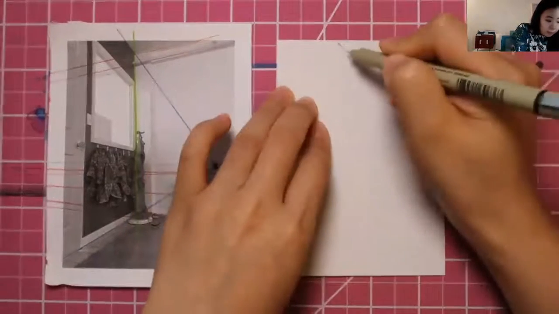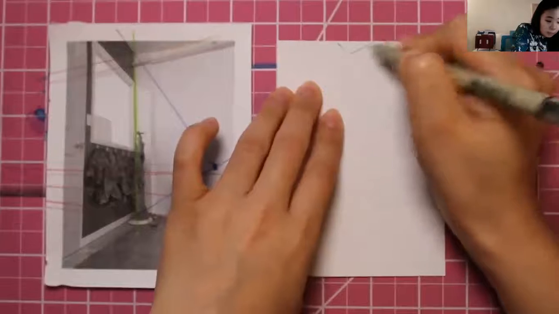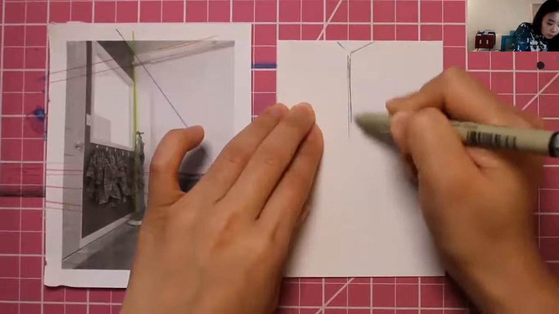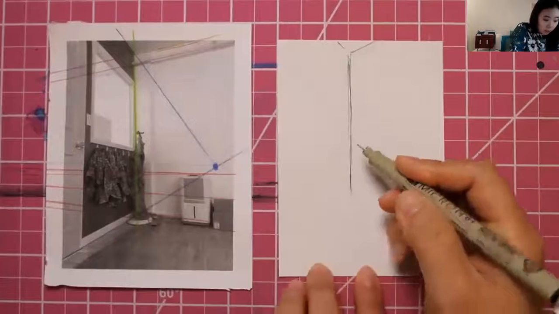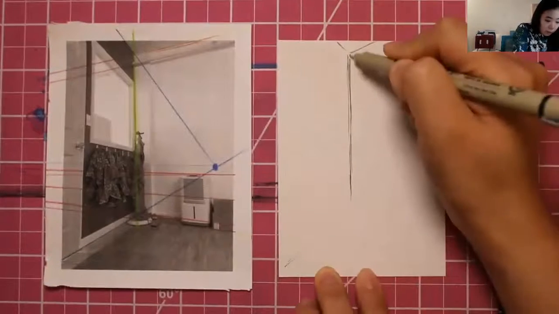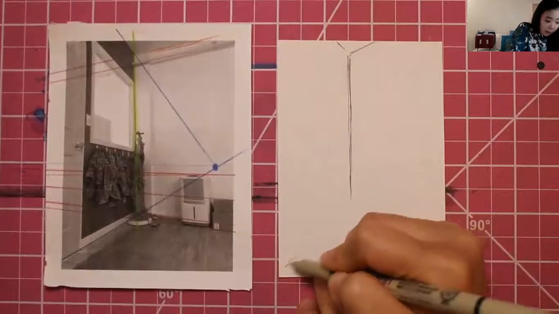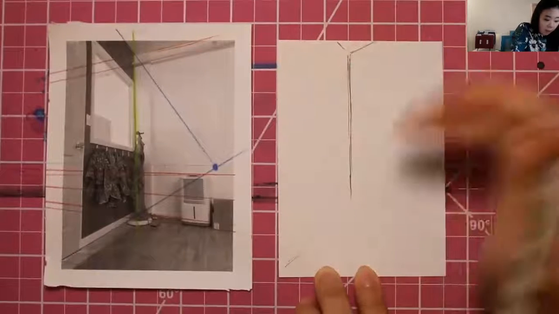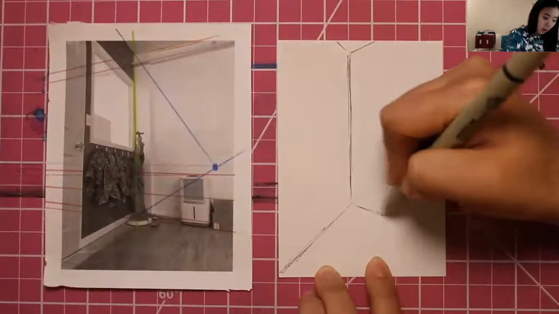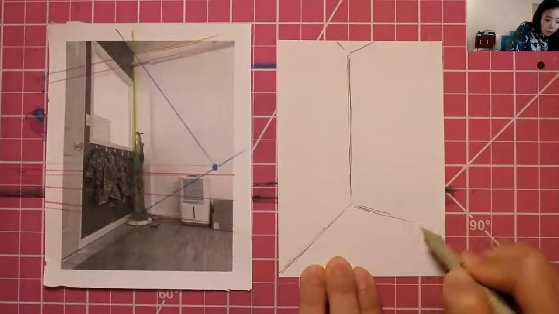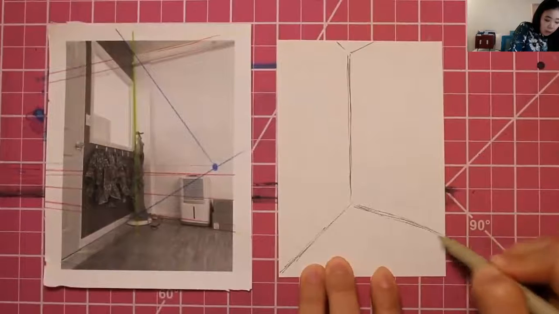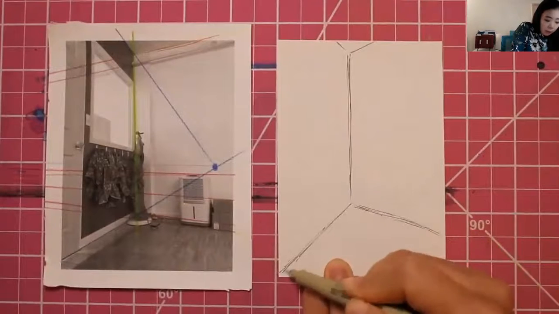So this, I just drew the vertical line to divide the left wall and right wall. And just to follow the lines on the floor.